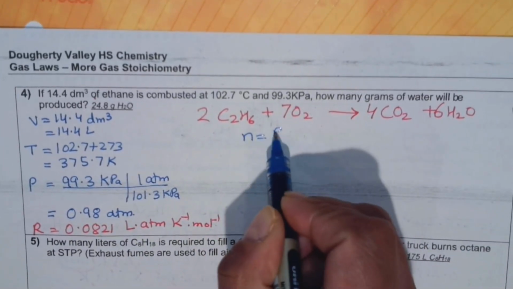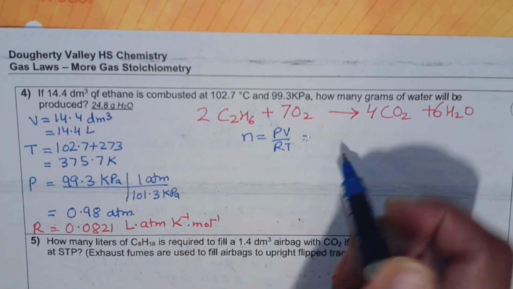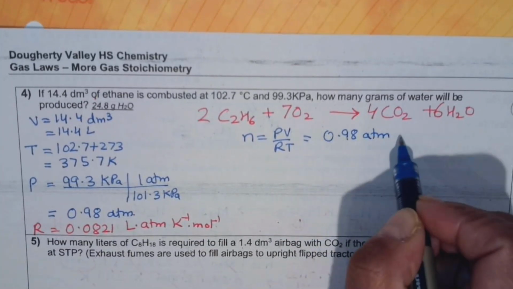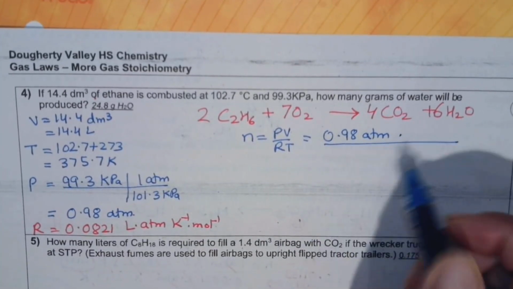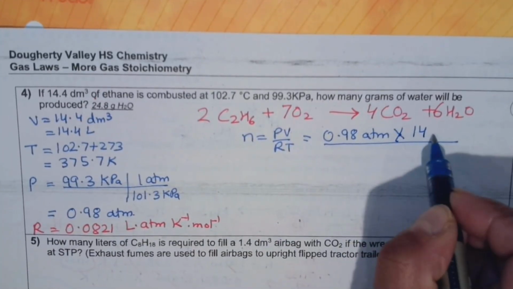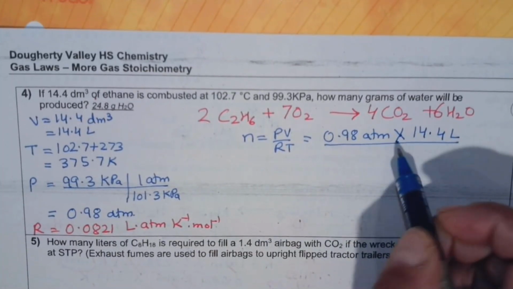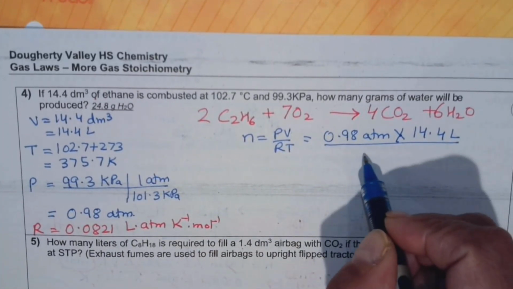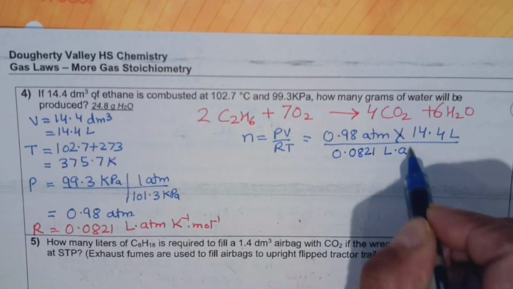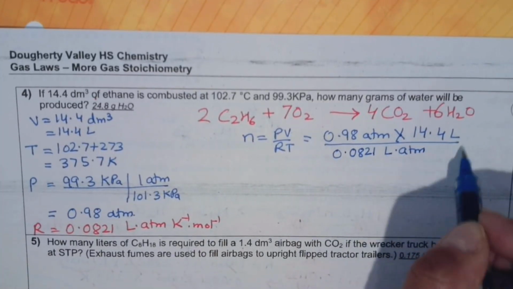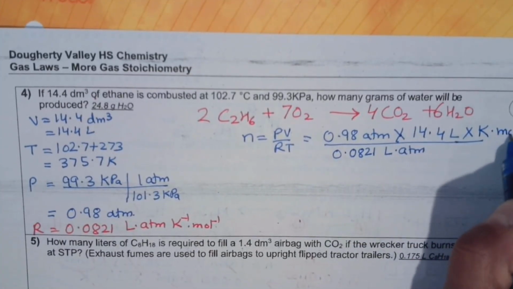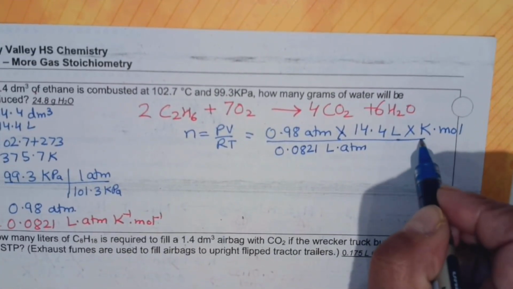Since N is equal to PV over RT, pressure is 0.98 ATM. Then we have V volume, which is 14.4 liters, and then we have R, which is 0.0821 liters ATM per Kelvin per mole. That goes in the denominator, so I'm just going to write Kelvin times mole. Okay.